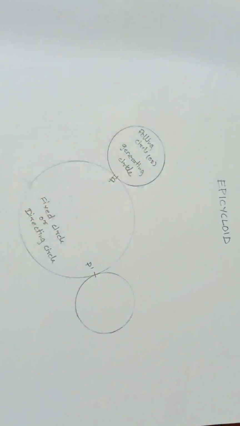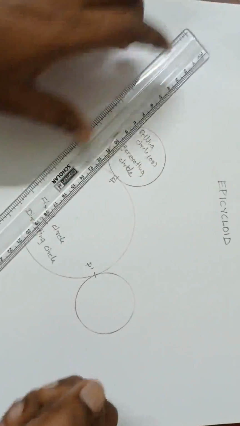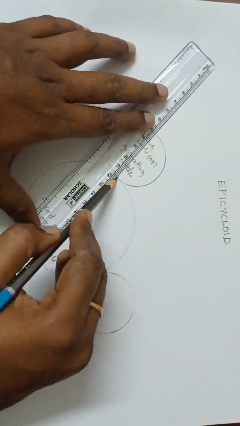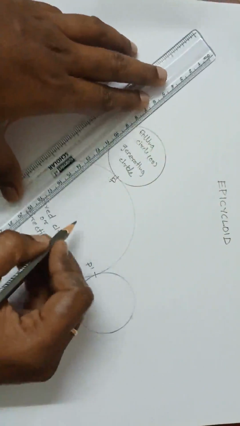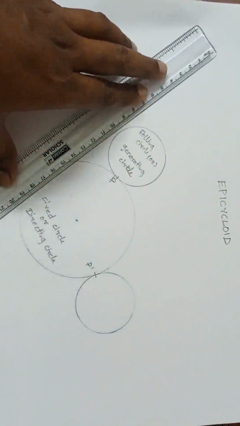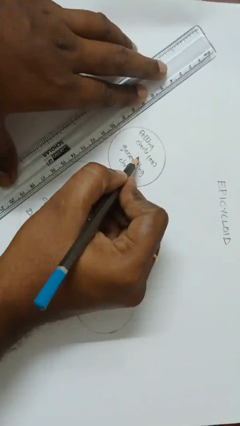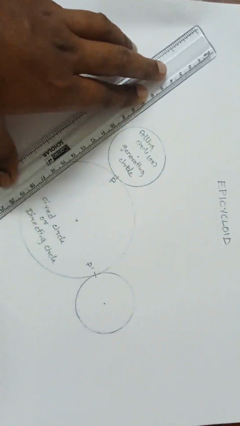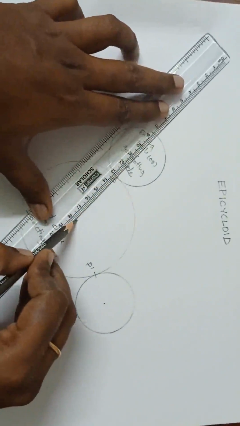Now from here I'll mark the centers of both circles and join them like this.